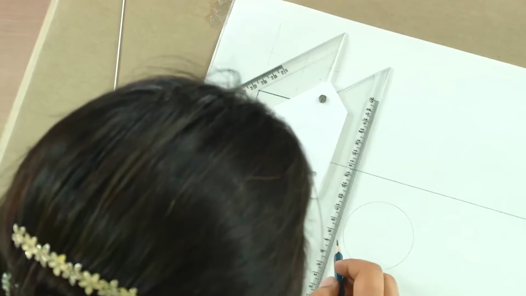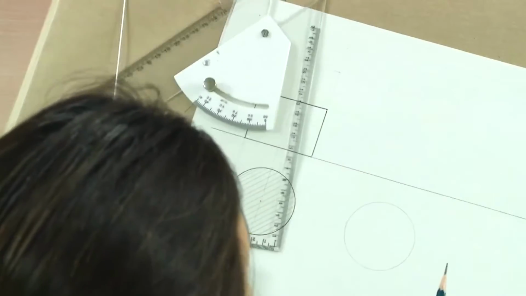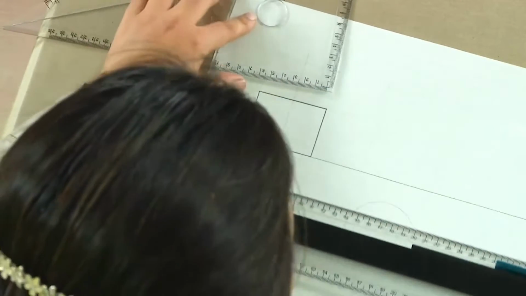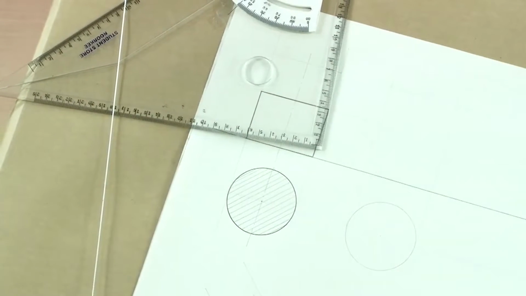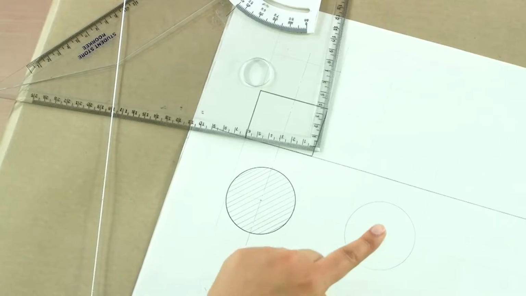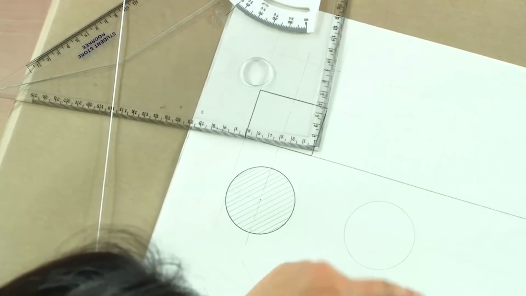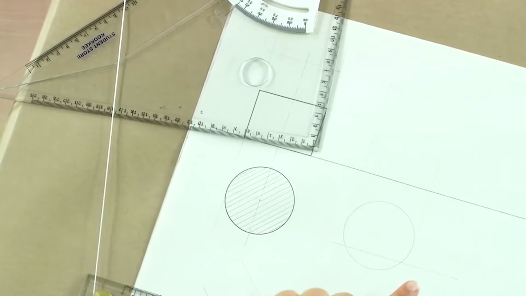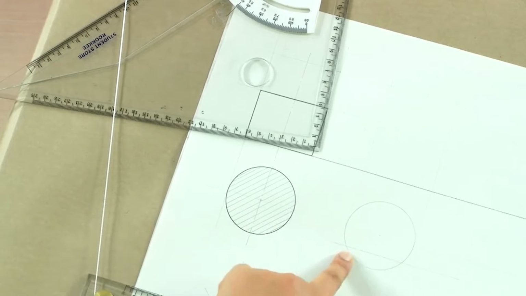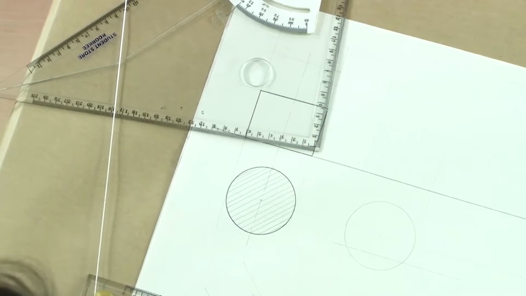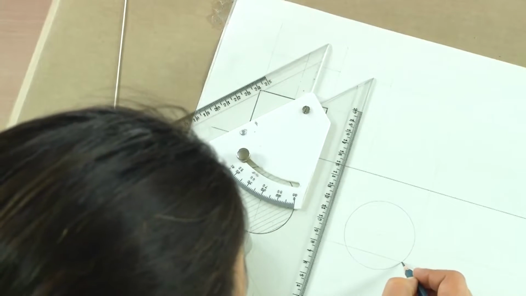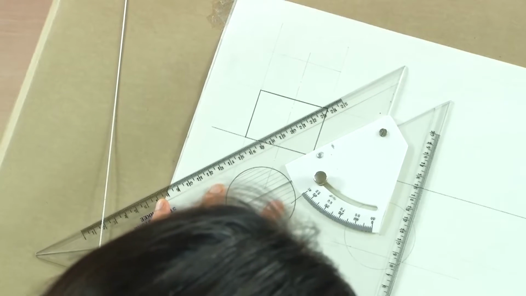So, if this is the same cylinder which we had in the first case, this is our cylinder, and now let us assume that this cylinder is being cut by a plane which is parallel to VP but perpendicular to HP. For example, this is the plane which is cutting this circle here. This plane is parallel to VP, perpendicular to HP. What would we see? So, what we see is that this surface of the cylinder is actually getting cut here.